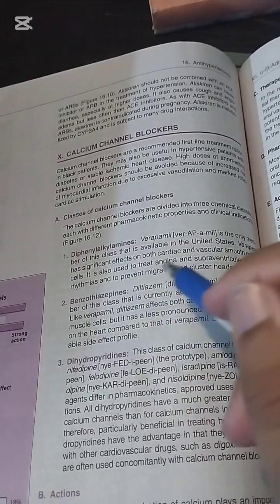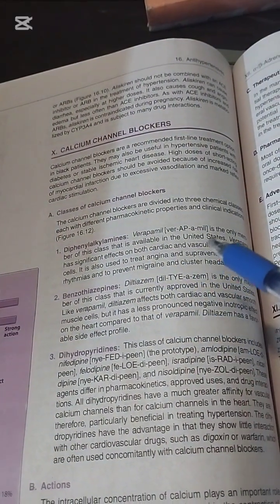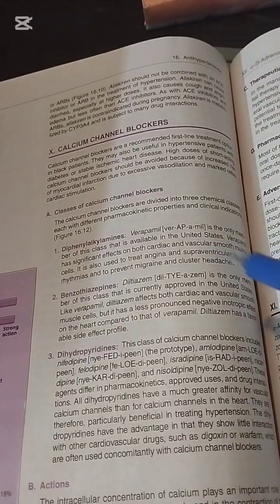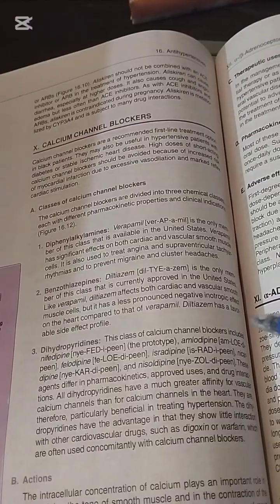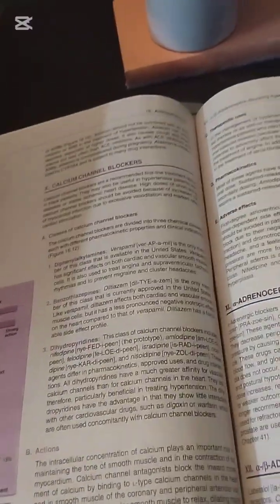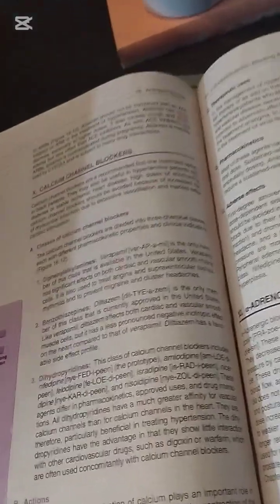It is the only member of this class that is available in US. Verapamil has significant effects on both heart and vascular smooth muscle cells. It is also used to treat angina and supraventricular tachycardia, and it is also used to prevent migraine and cluster headaches.